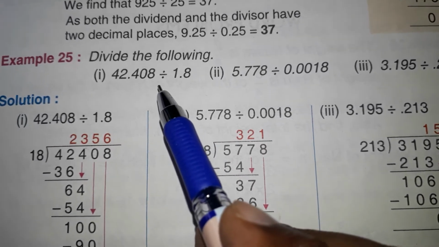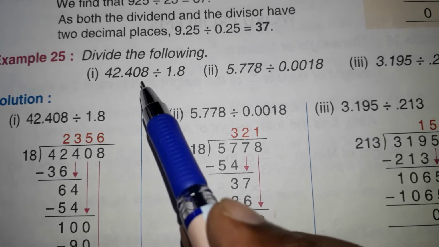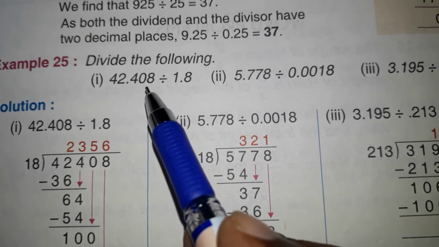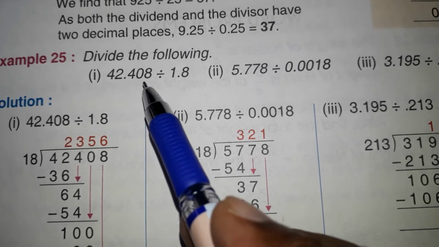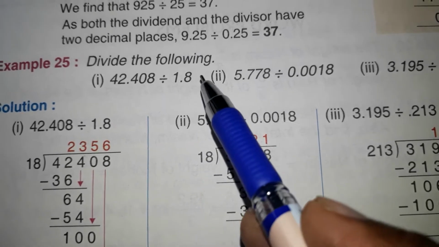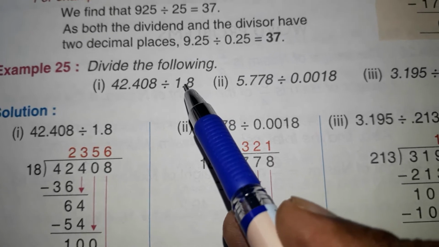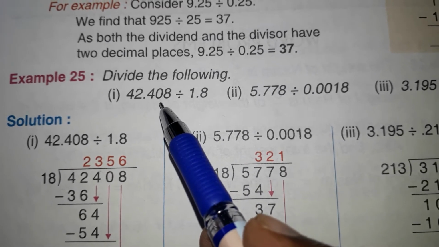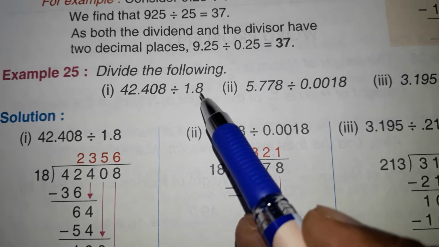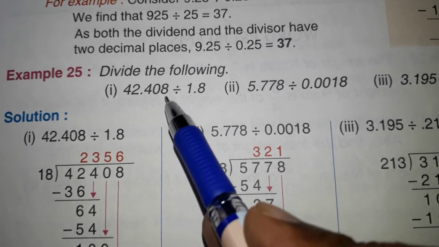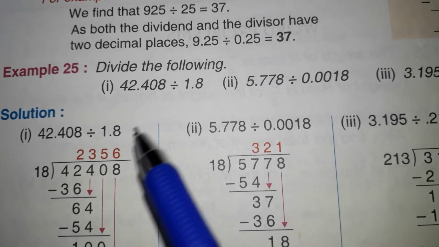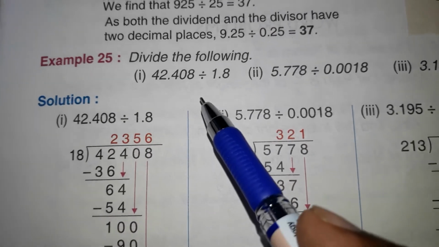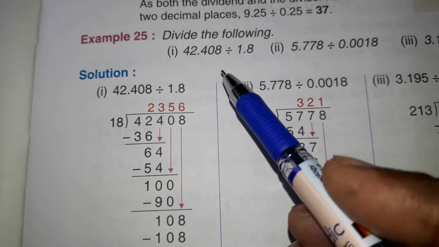See, when you take the first type, the dividend has more decimals than the divisor. The number of decimals in the dividend is 3, and the number of decimals in the divisor is 1. Observe here, the number of decimals in the dividend is more than in the divisor. This is one type. So what to do when you are doing division?